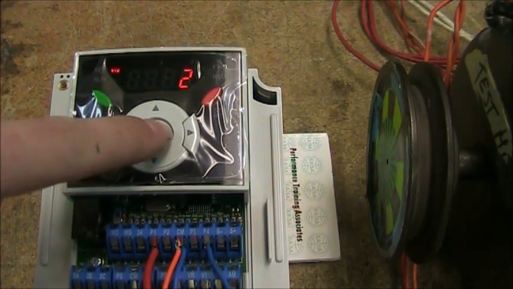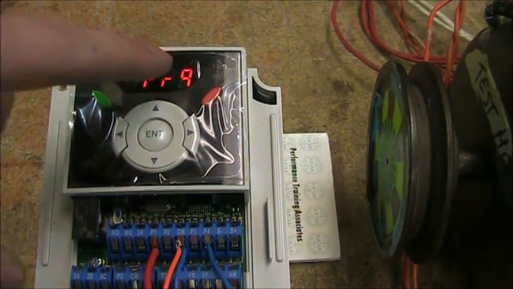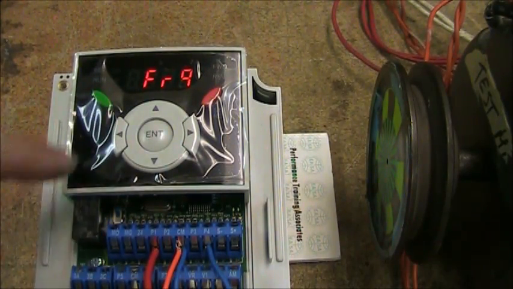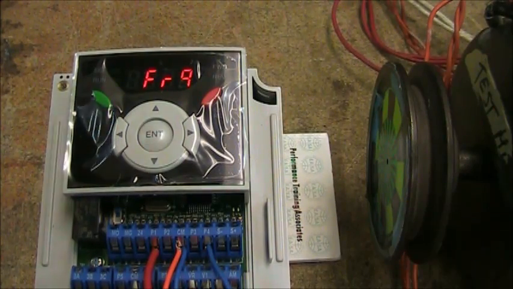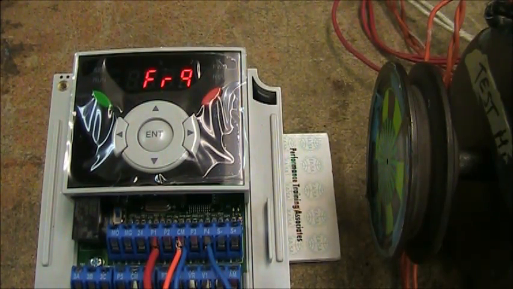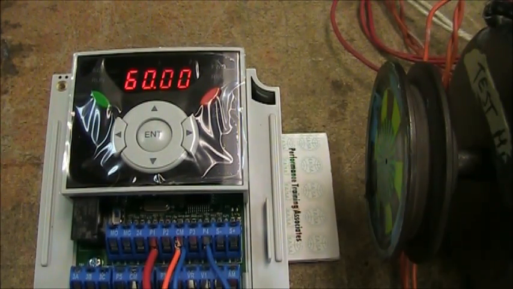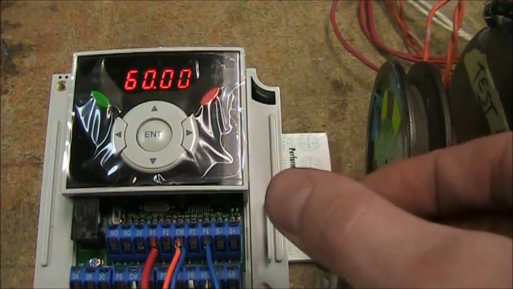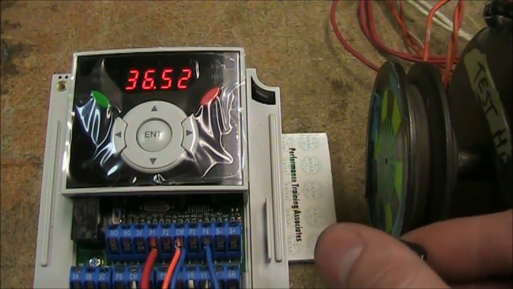Now to set it, you hit enter once and you'll see it blinking, and then you hit it one more time and you see that it's been accepted, and it comes back to the main screen here. So now I've set my frequency reference to be used from my pot. I'm going to go back to my main screen, and as you can see, when I adjust my potentiometer, you can see the reference going up and down.